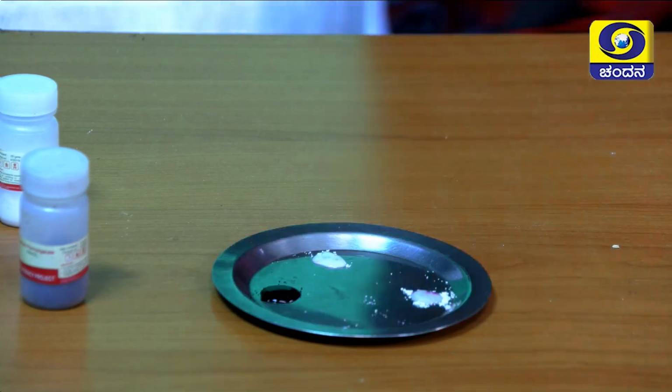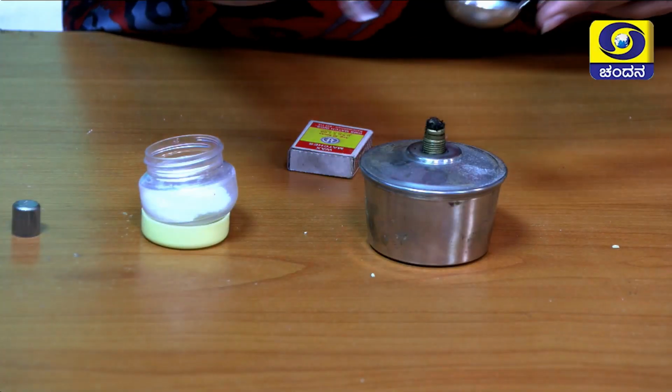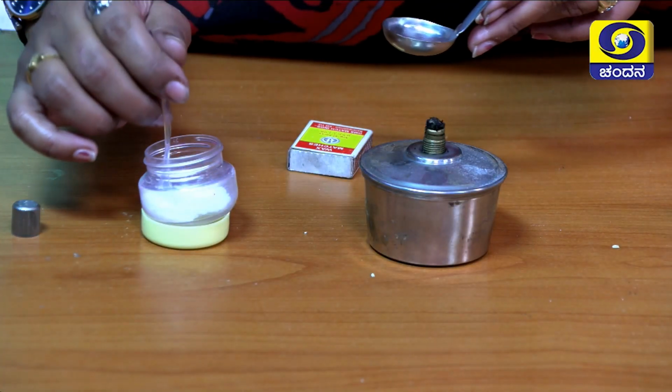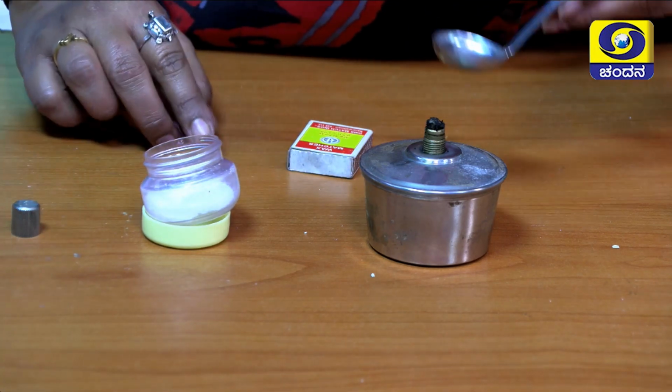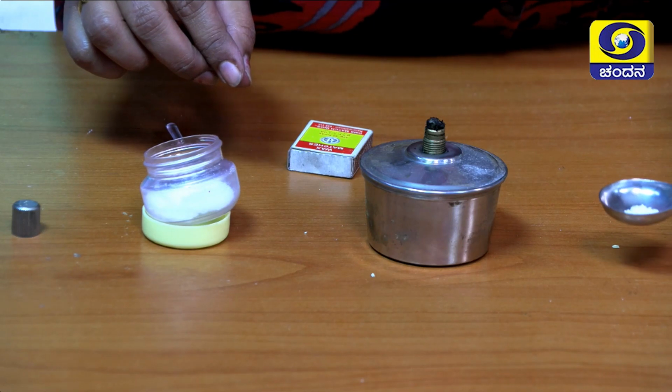Now, let us check the melting point of salt, which is an ionic compound. I am taking this in a spatula.